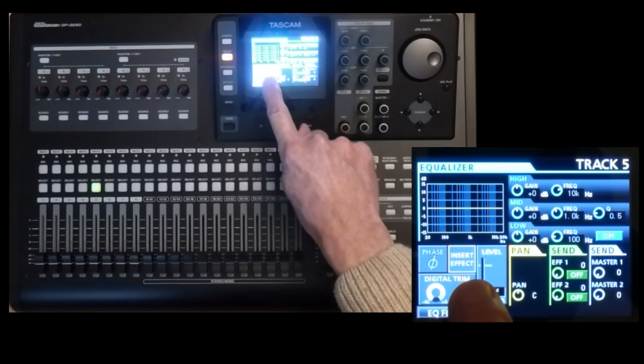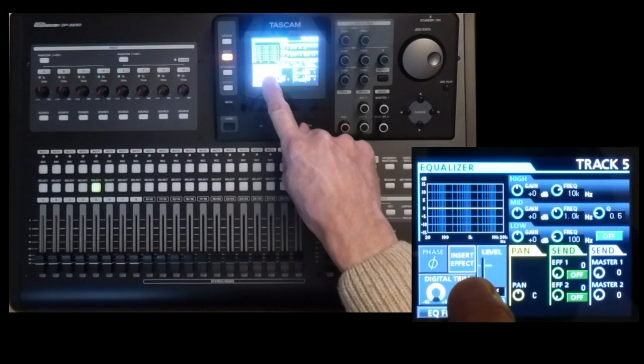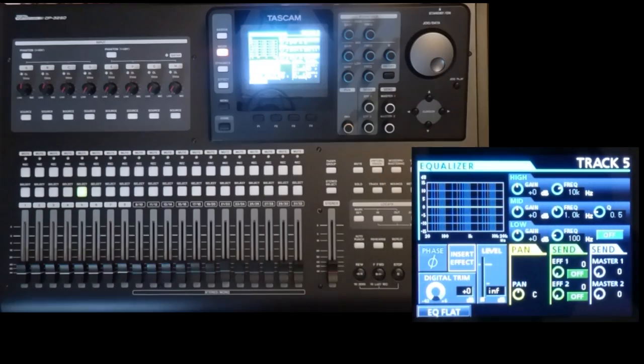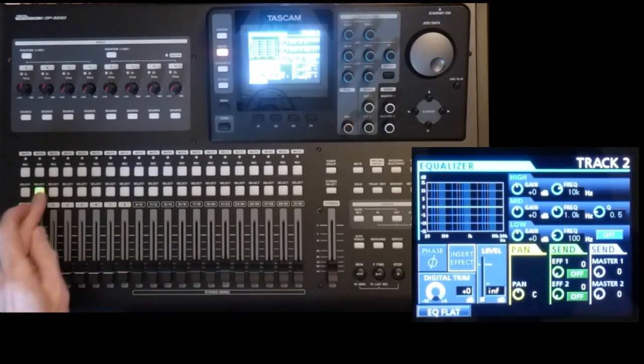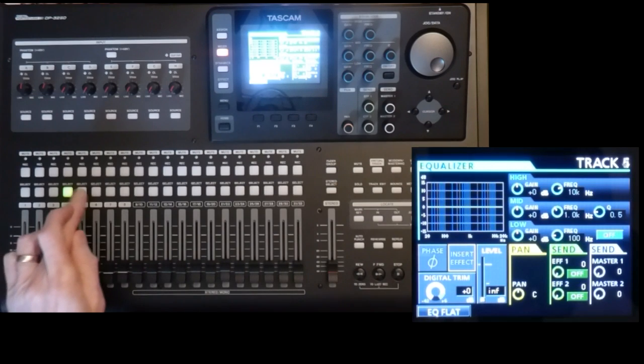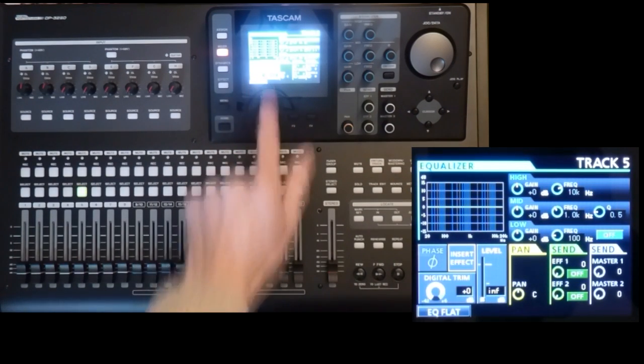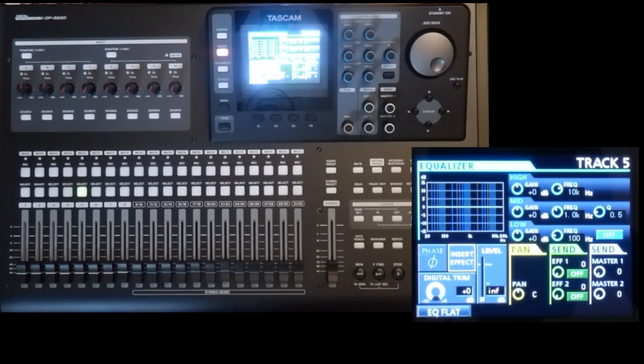So this insert effect box is shared by both the tracks and the inputs. So in the scenario before where we were trying to find out which track had the effect, we could have just stepped through all the selects one by one and see which one lights up. In this case it's track 5. And you can turn it off from here by just turning the jog wheel.